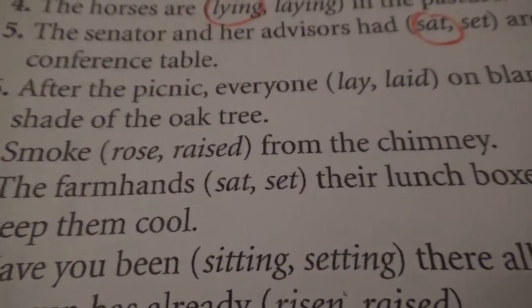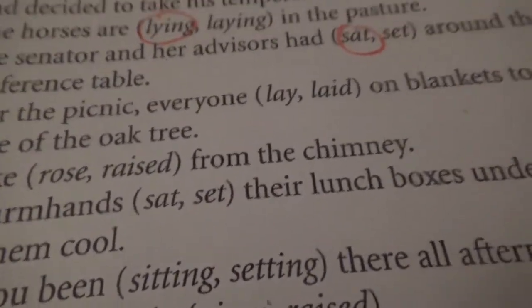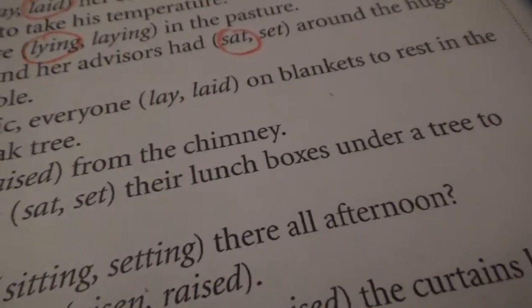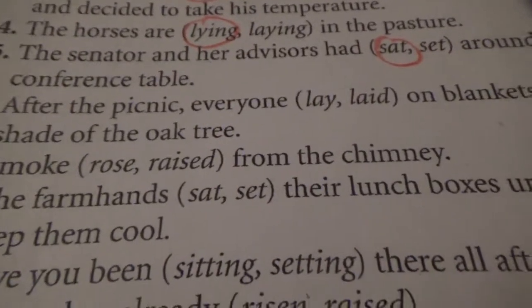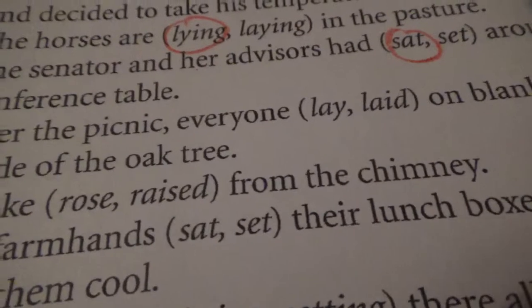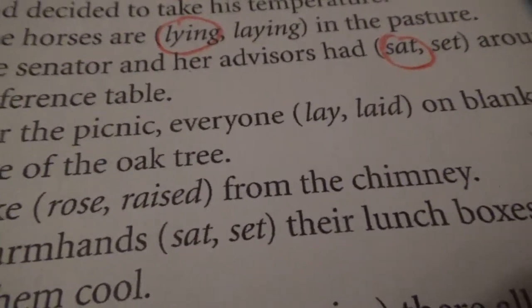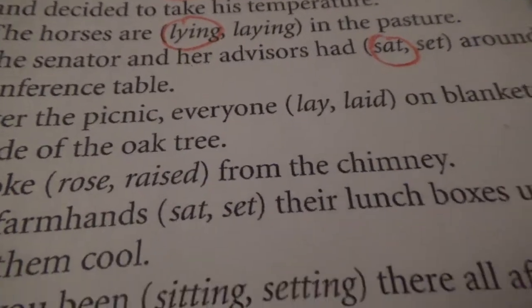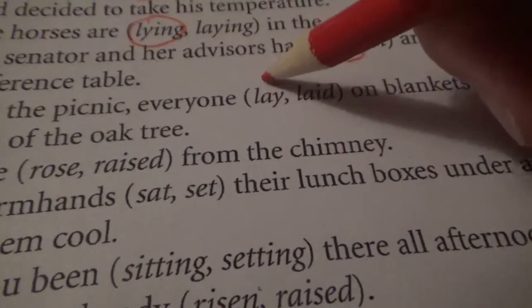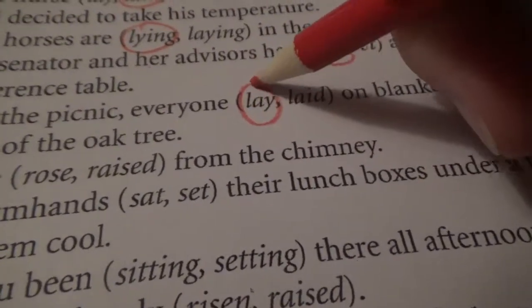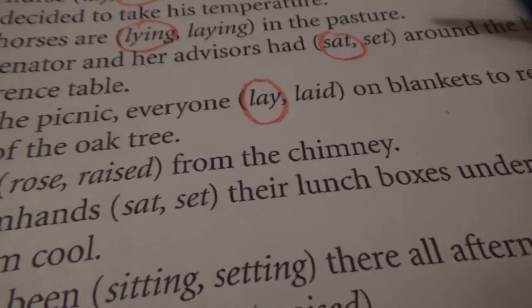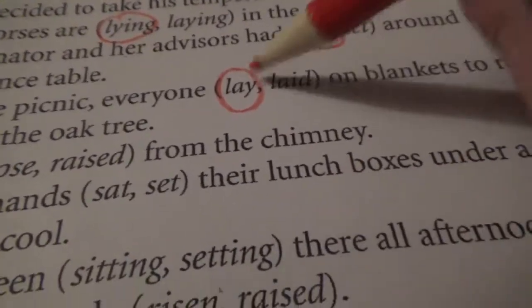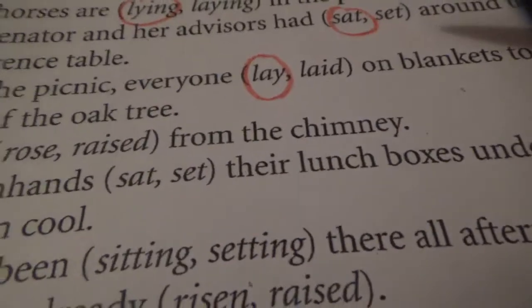Number 6. After the picnic, everyone lay on blankets to rest in the shade of the oak tree, or everyone laid? Is everyone putting something down, or is everyone resting or reclining? Everyone's resting and reclining. Everyone lay. Past tense of lie is lay. Everyone lies down would be the present tense. Everyone lay down would be the past tense.